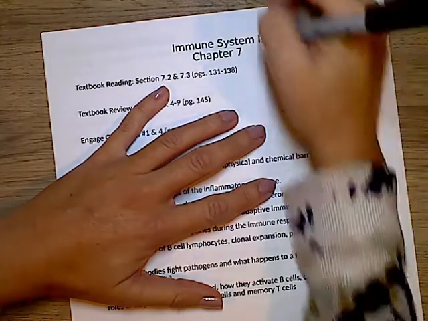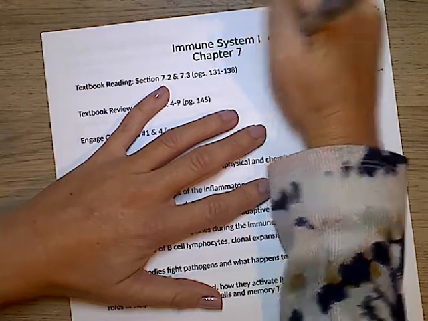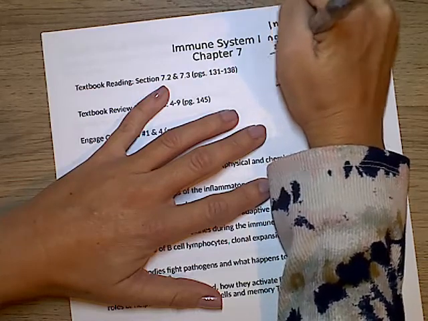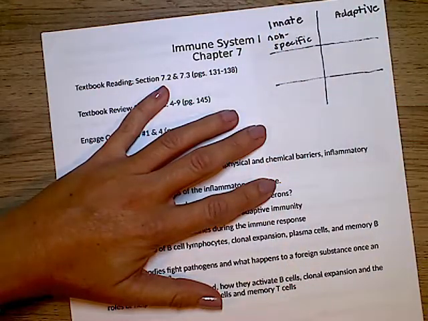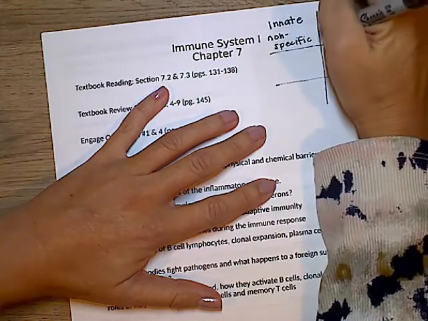So innate immunity is nonspecific. So it doesn't fight against specific infections, whereas adaptive does.